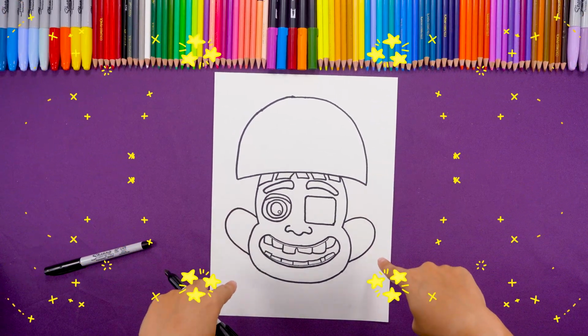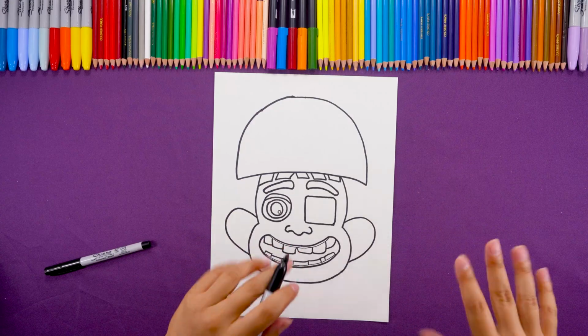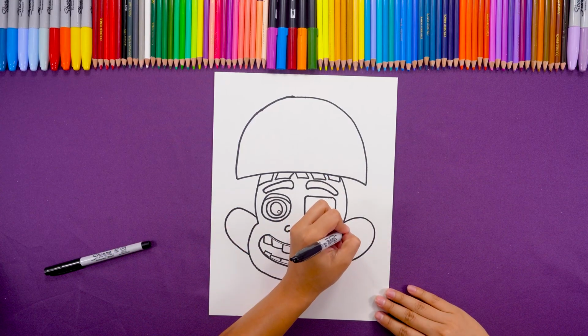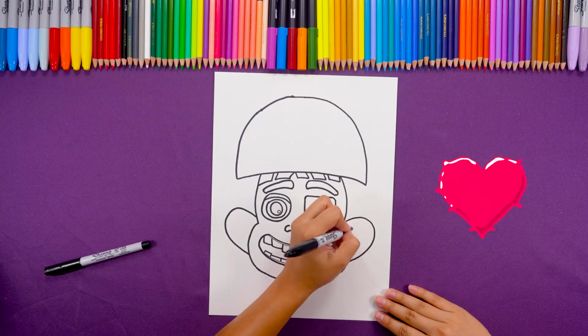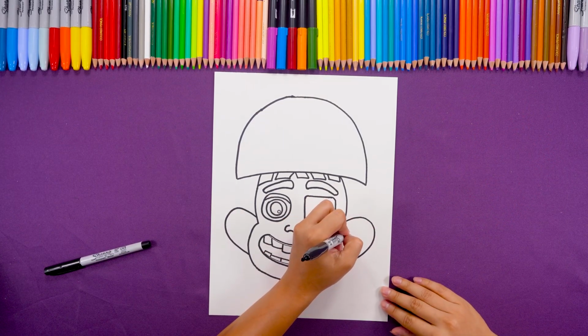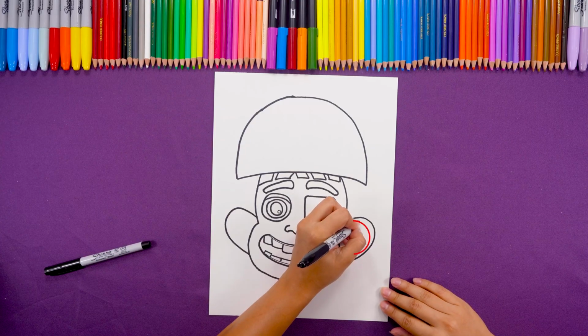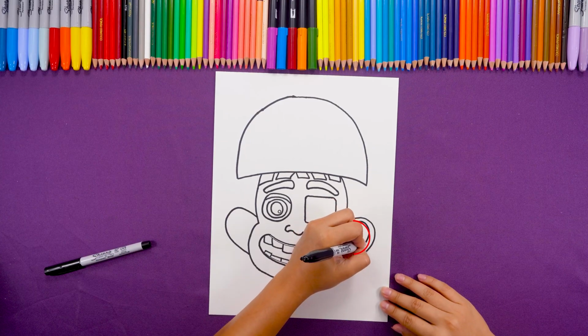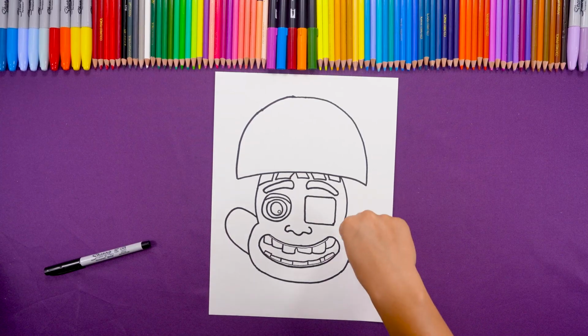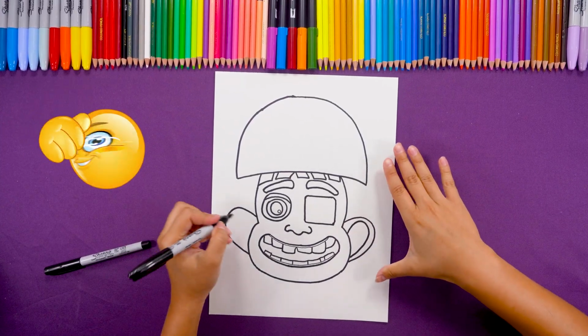There we have his two ears, and for the details of his ears, we're gonna draw half of a heart. So I'm gonna make, as if I was making a heart, one half of a heart, leaving a little bit of space from the top. So I'm gonna come here, and I'm gonna make a curve that comes up and back down as if I was making a heart. And it kind of looks like a hook or a hill. And I'm gonna do the same thing on this ear.